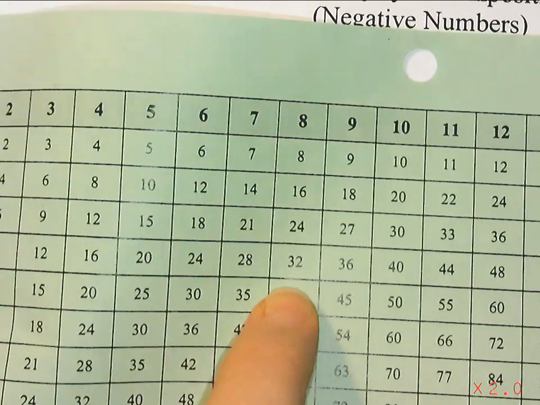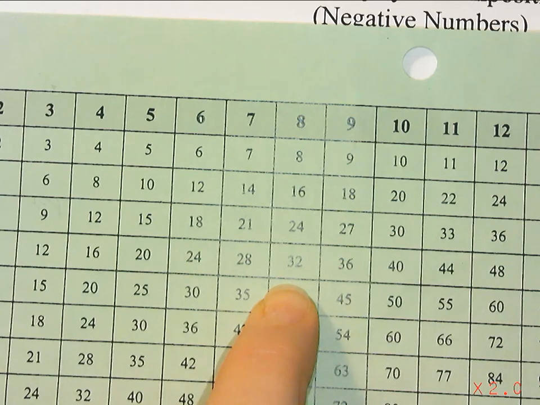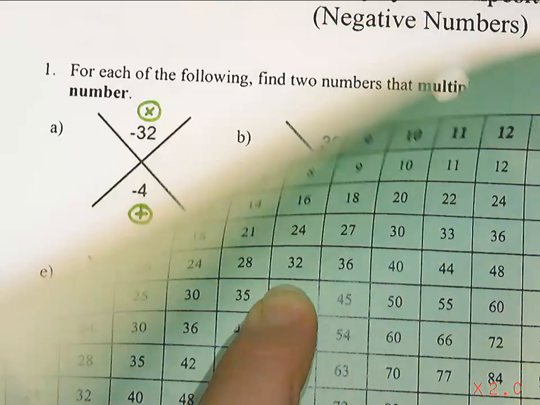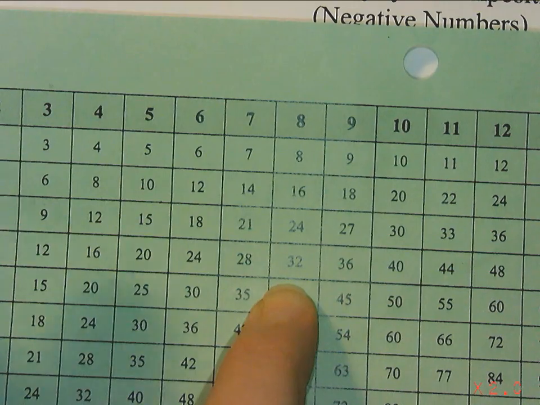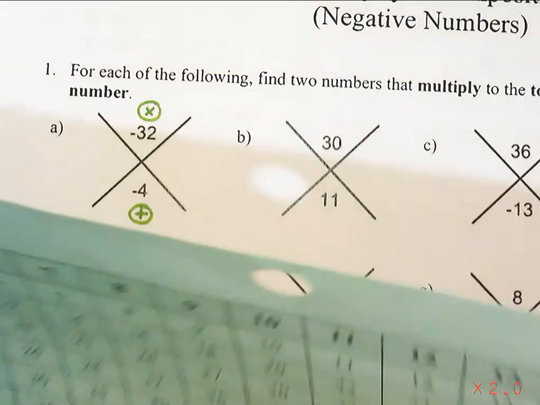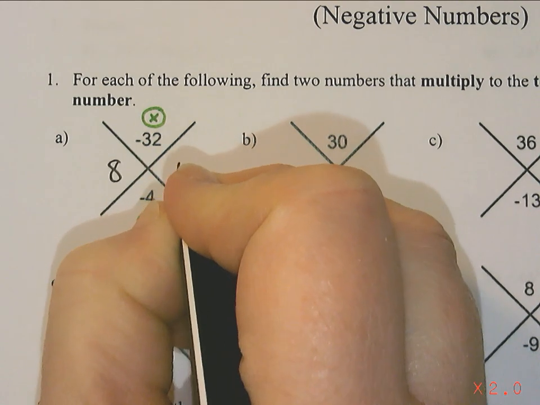Oh, I see one here. That is 8 and 4. 8 plus 4 gives me 12. 8 take away 4 gives me 4, and we are looking for a -4. So I think our numbers might be 8 and 4. I am going to write them down, and then we're going to think about signs.